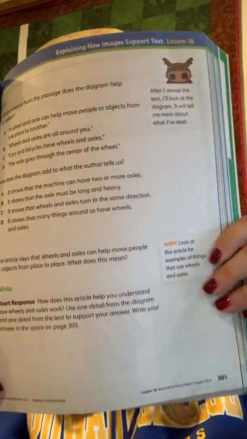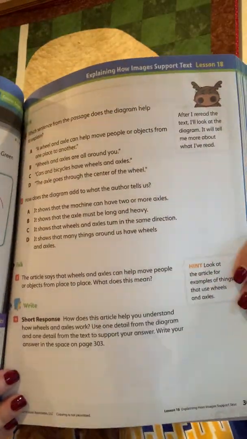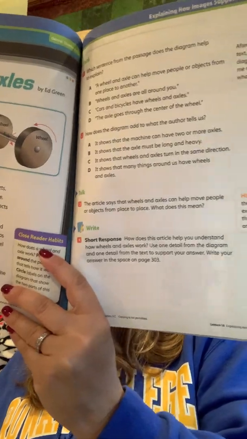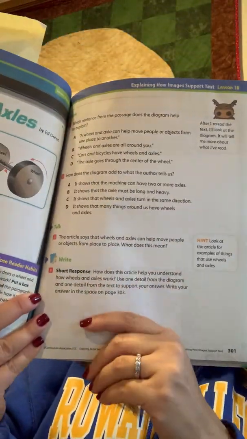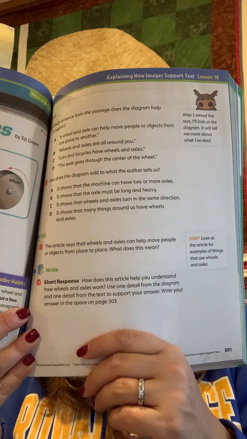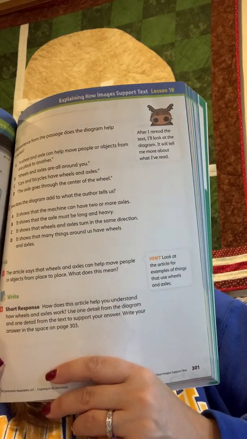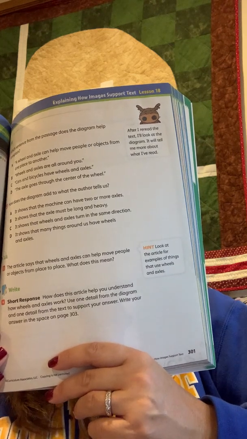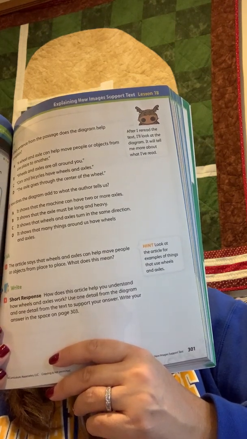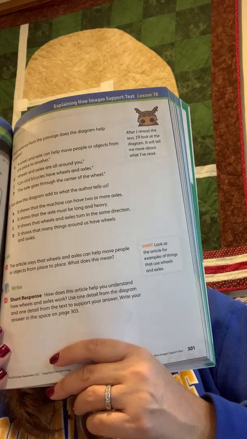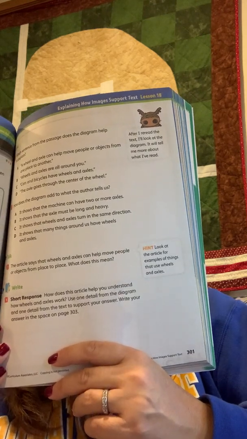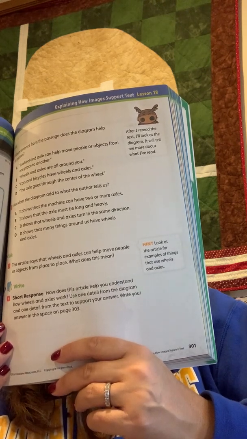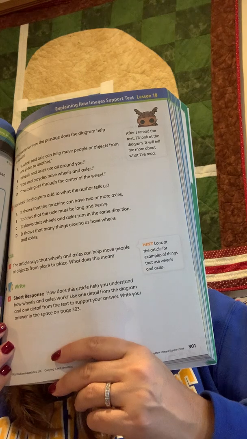Looking at page 301, right here, we have some multiple choice questions. Which sentence from the passage does the diagram help to explain? A, a wheel and axle can help move people or objects from one place to another. B, wheels and axles are all around you. C, cars and bicycles have wheels and axles. D, the axle goes through the center of the wheel.